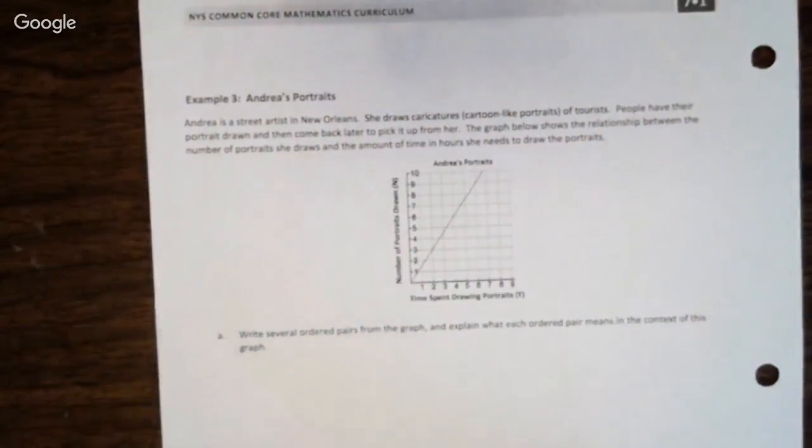Example 3 says that Andrea is a street artist in New Orleans. She draws caricatures, cartoon-like portraits of tourists. People have their portrait drawn and then come back later to pick it up. The graph below shows the relationship between the number of portraits she draws and the amount of time in hours she needs to draw the portrait. So part A says write several ordered pairs from the graph and explain what that ordered pair means.